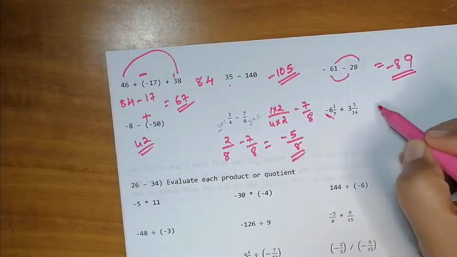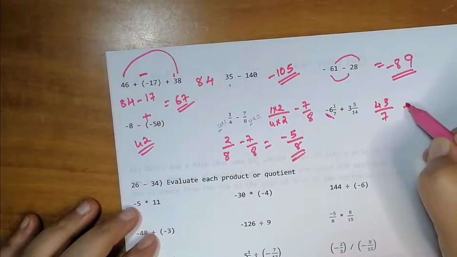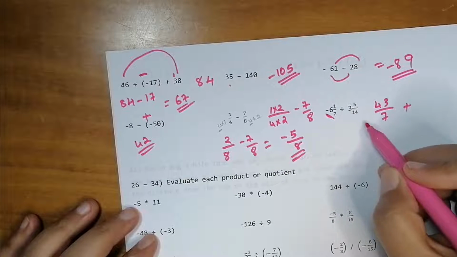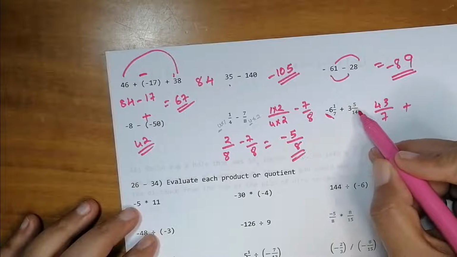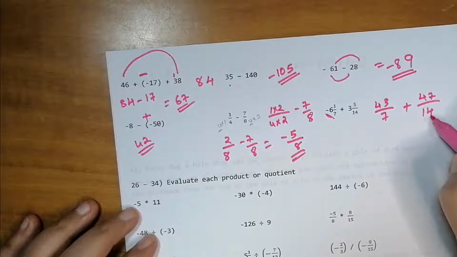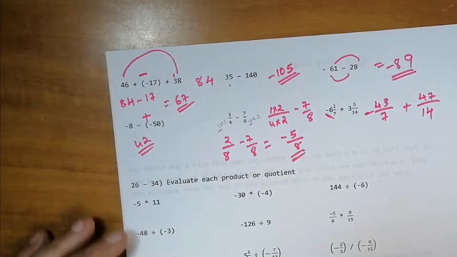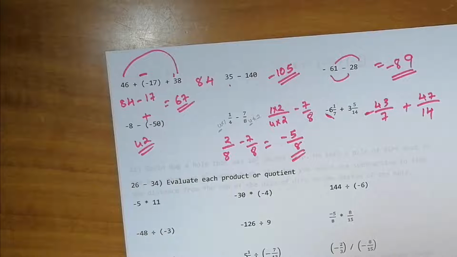So 43 over 7 plus 3 times 14 is 42 plus 5 is 47 over 14, and this is a minus 1. Okay, we have to be very careful with our signs. If we don't put them at the right places and at the right time, we will have wrong answers, right? Okay, so now what do we do with this?